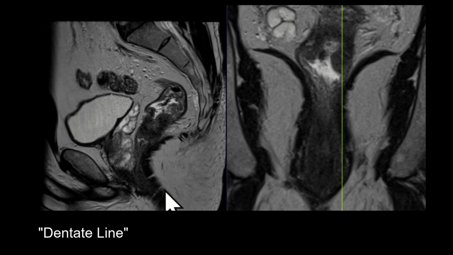But if you notice that the external sphincter is separated into three bundles, there's the deep bundle, the superficial bundle, and the subcutaneous bundle. The names are less important than knowing that you can use these as a good landmark for the dentate line between the top two bundles of muscle here in the external sphincter.